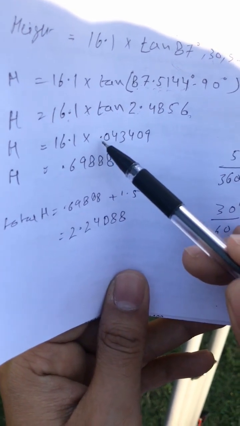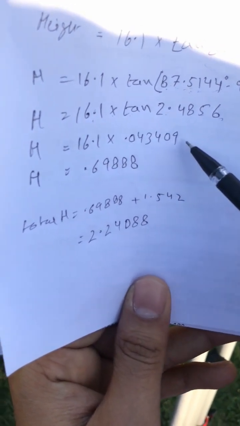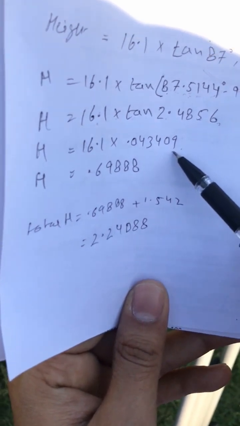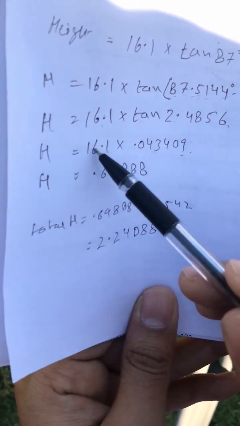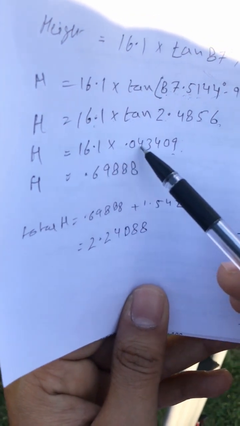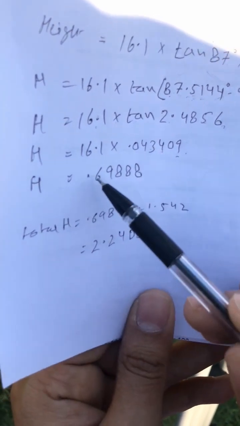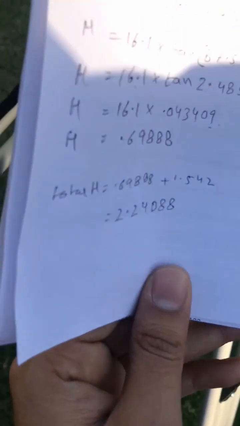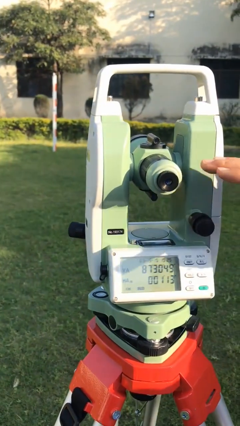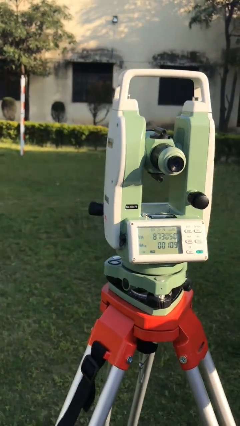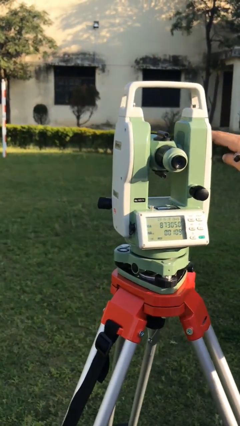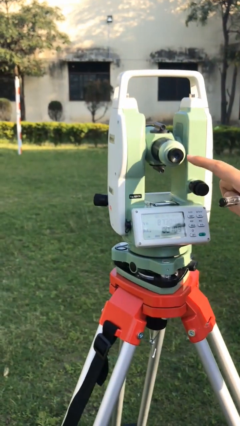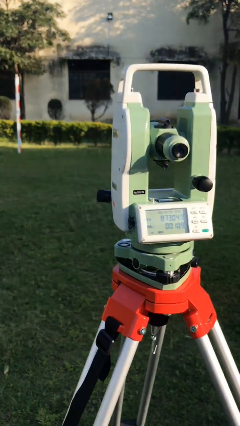And we have converted tan 2.4856 degrees. We have got 0.043409. This you can do using a calculator. By multiplying 16.1 by the value of tan, we have got 0.69888. This is the height from the point we have measured the reading of the leveling staff by making the telescope horizontal.